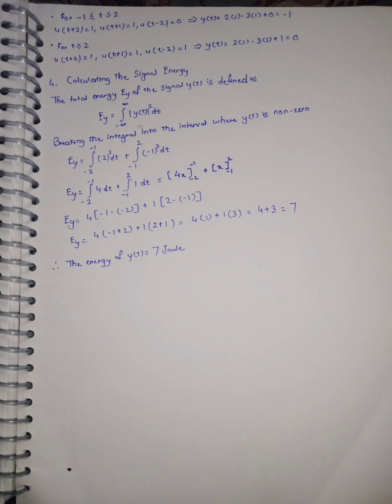For the interval −1 to 2, u(t+2) will be 1, u(t+1) will be 1, and u(t−2) will be 0. For t greater than 2, all the functions will be 1. Now calculating the signal energy.